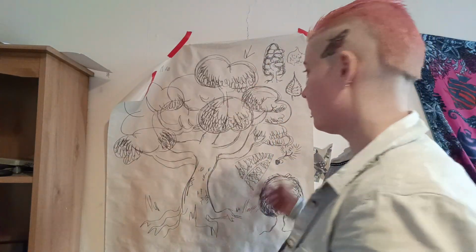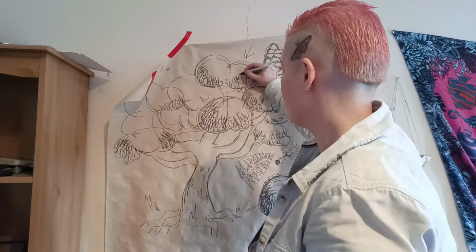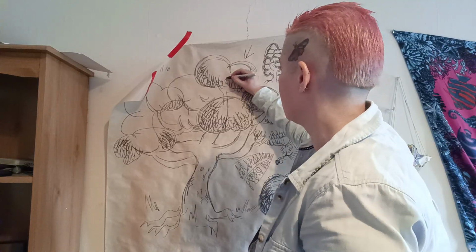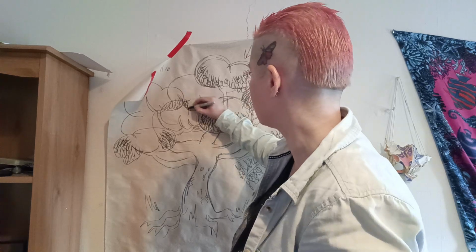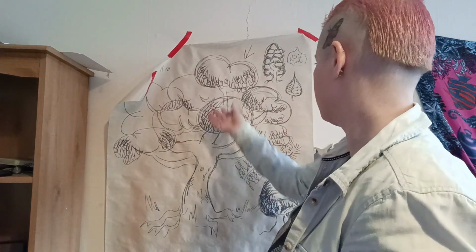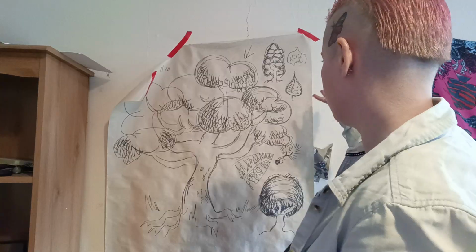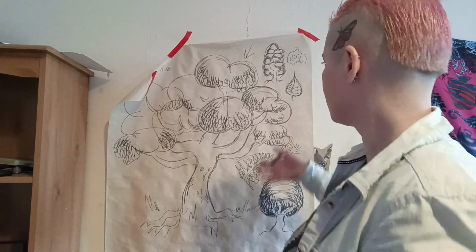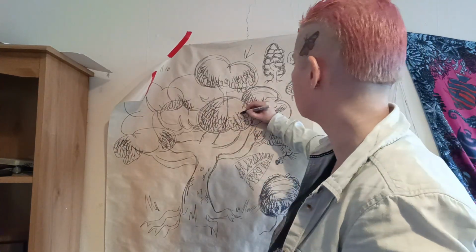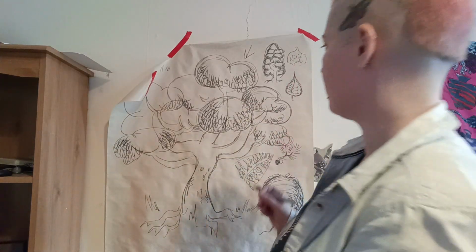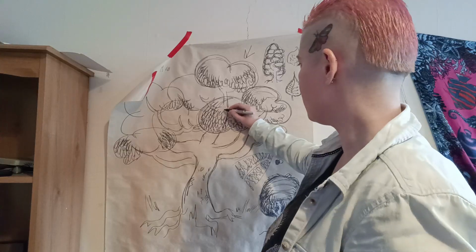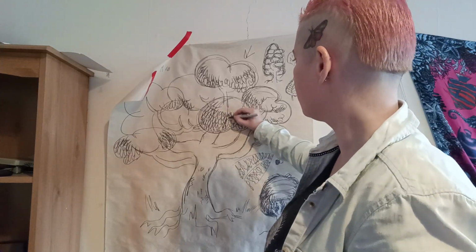So you block out the shape, you use the leaves, we summarise the leaves. In this case it's a broadleaf tree, we'll say it's like a hazel. So you've got these little heart-shaped leaves that, when you zoom out to the bigger picture, just look like little U-shapes.